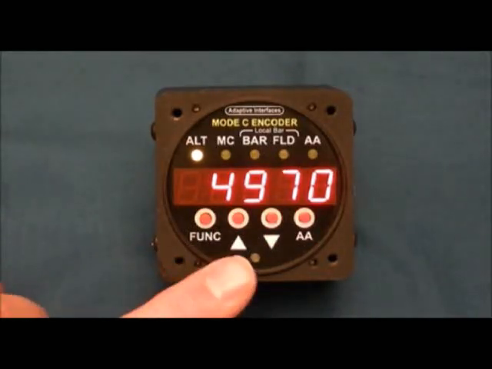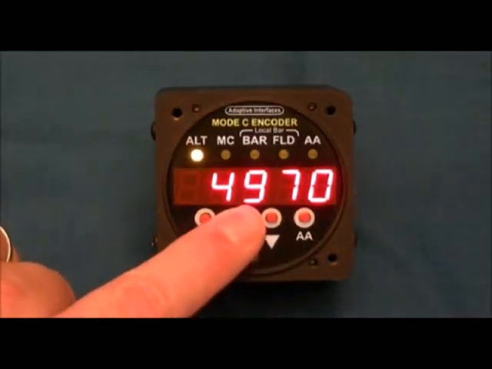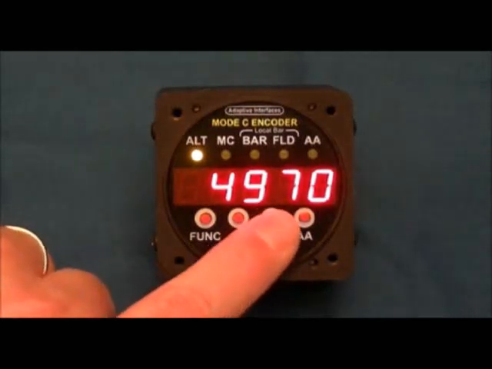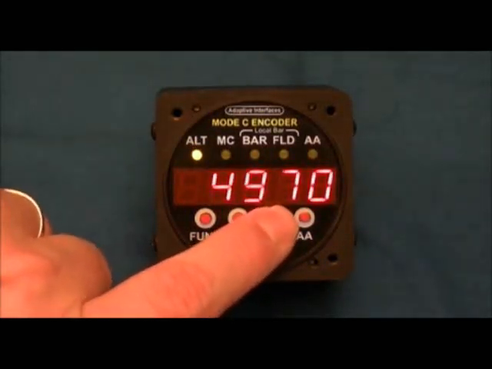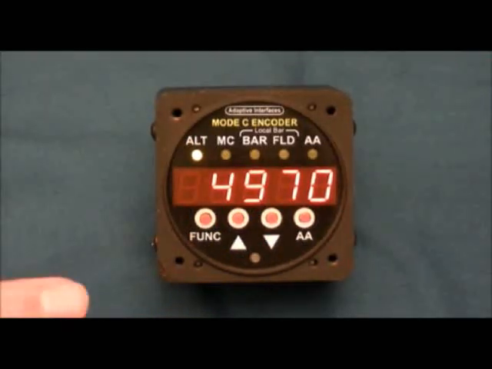And right now it's a little bright, so we can adjust this up using the up and down arrow, or bring it down to the lowest brightness setting, which is actually the one that works best with the video here.